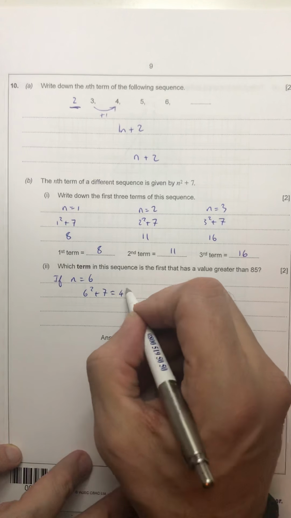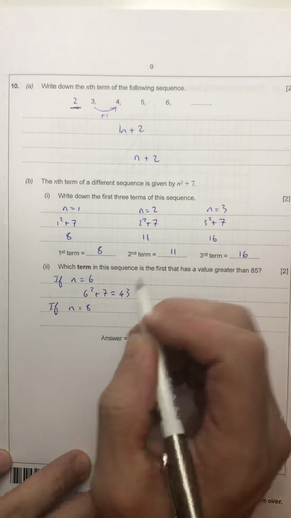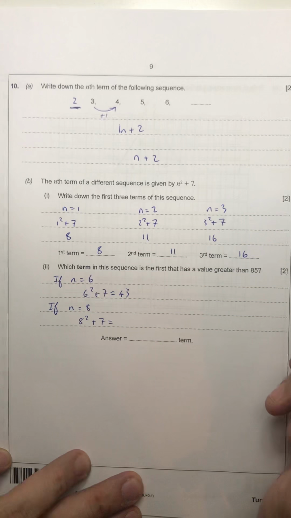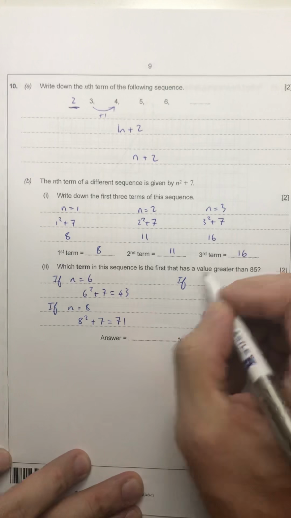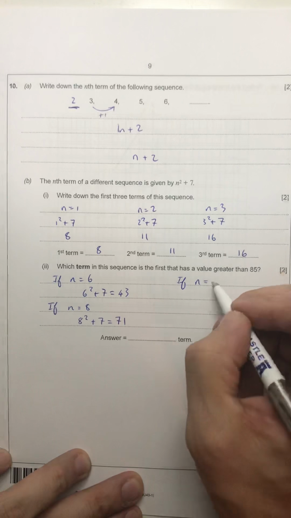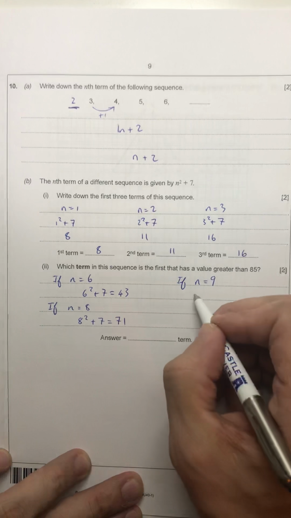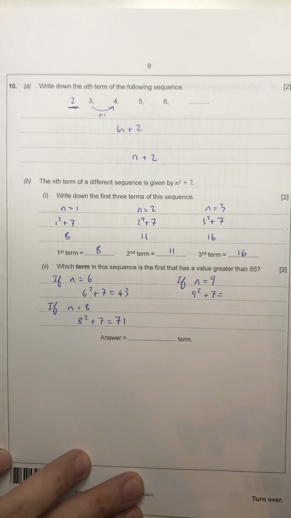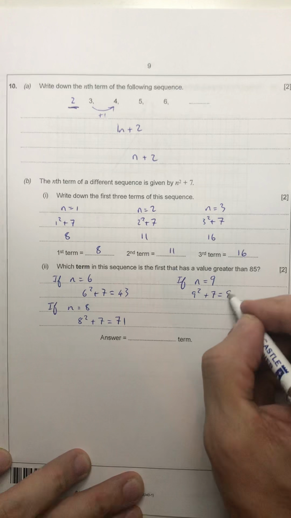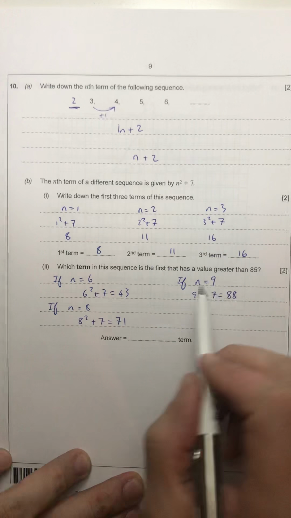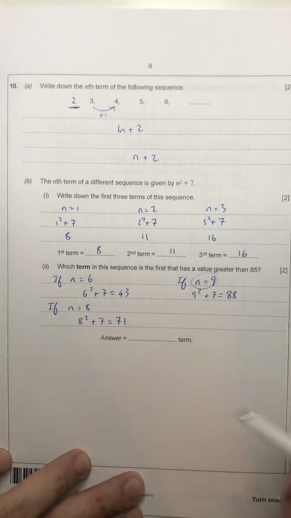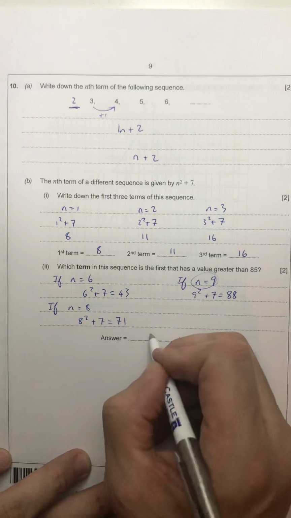If I tried n equals 8, 8 squared plus 7, 8 8s is 64, plus 7 is 71, so it's not that. If n is equal to, say, 9, I'm going to have 9 squared plus 7. Well, 9 squared is 81, plus 7 would be 88. So the first term that is greater than 85 is when n equals 9, so it's going to be the 9th term.